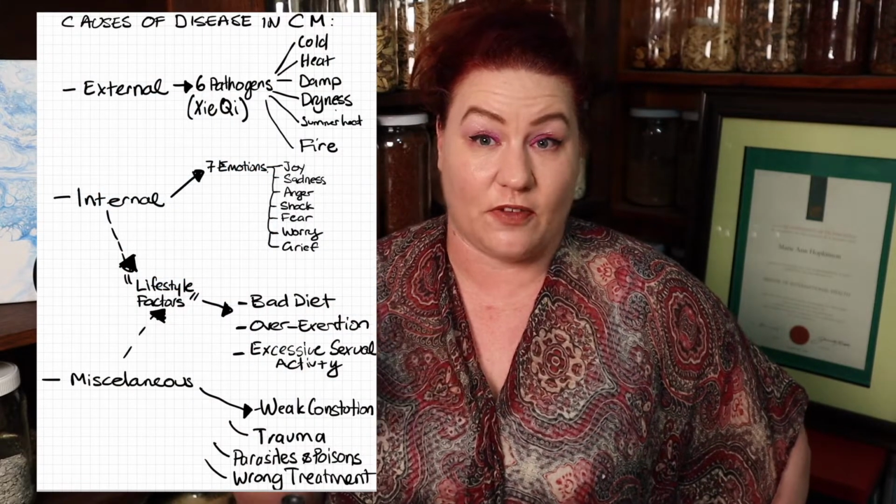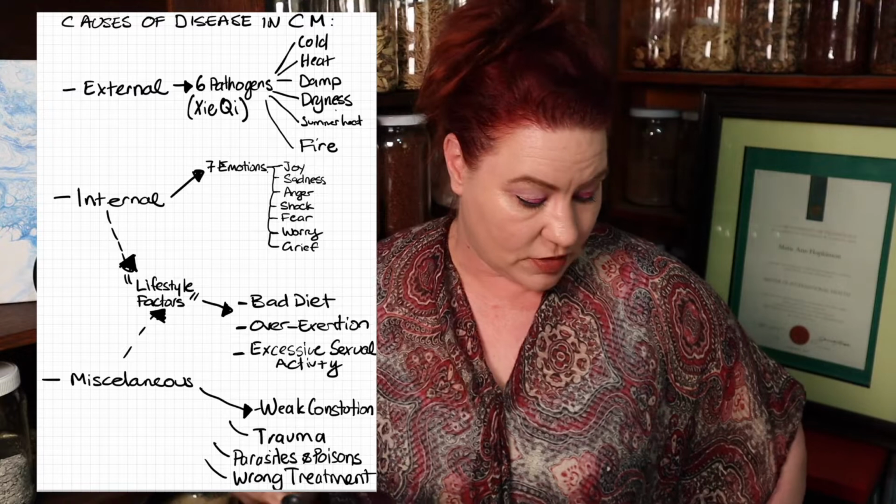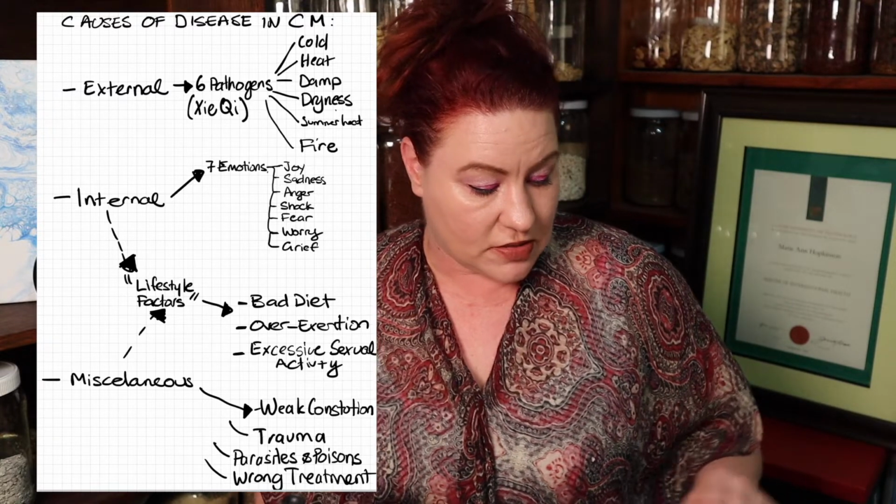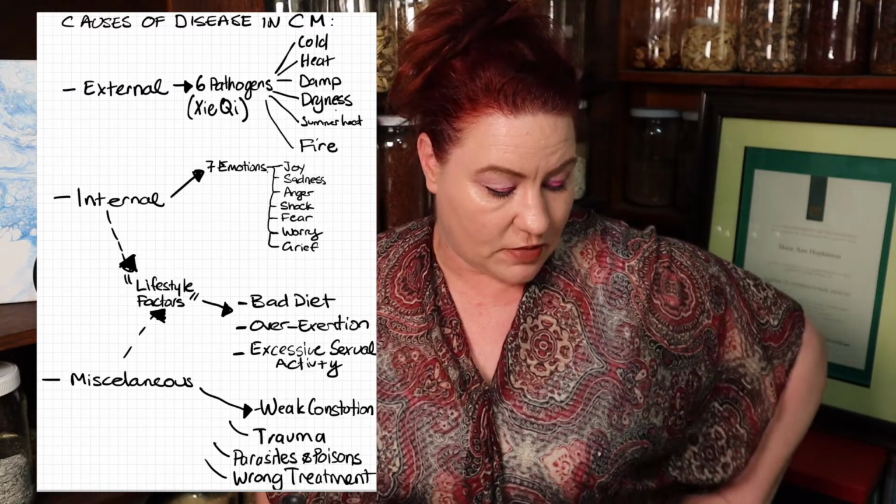But those external causes are wind, cold, dampness, heat, fire. What else is in there? Dryness. So those external causes, I just want to make sure I haven't missed any. The 6 pathogenic factors. Summer heat, the Liu Xie Qi. So Liu meaning 6, Xie Qi meaning like external or evil Qi, the 6 evils. This is all the same thing, they're all just different categorizations. So these are things that come in from the environment, and our body has to then cope with that.